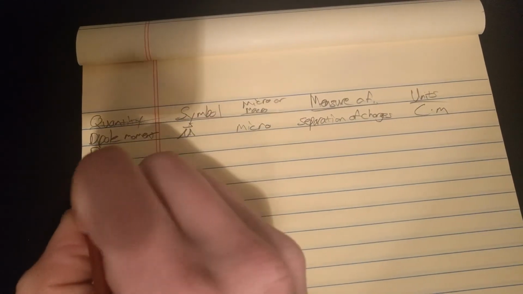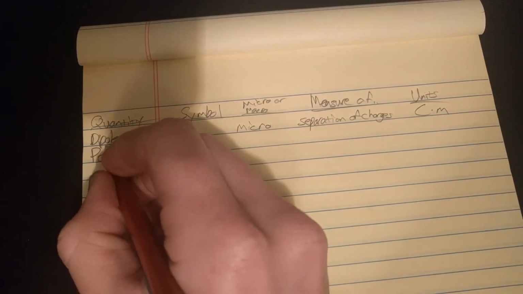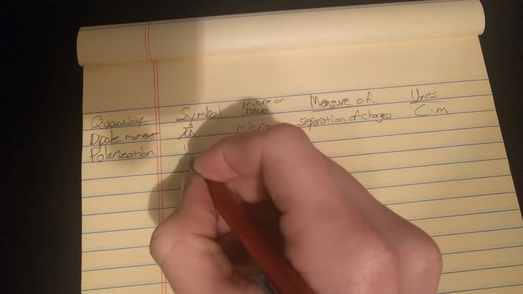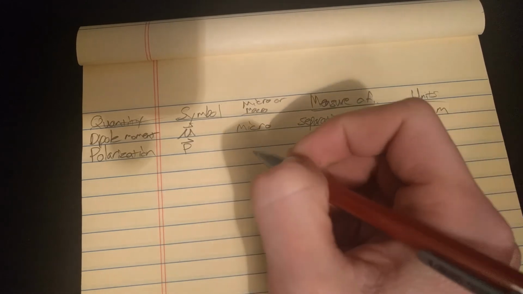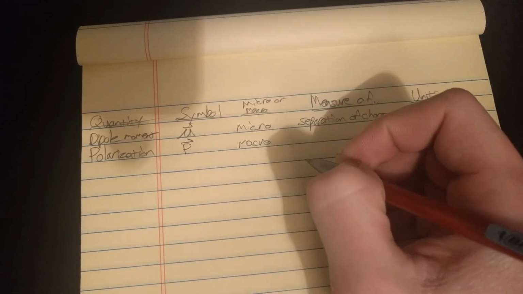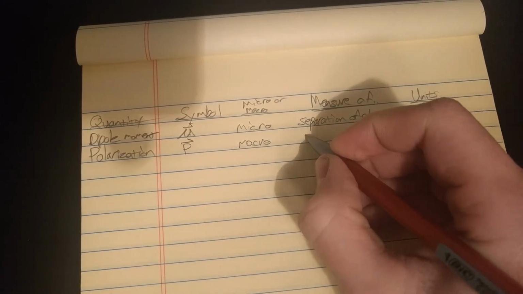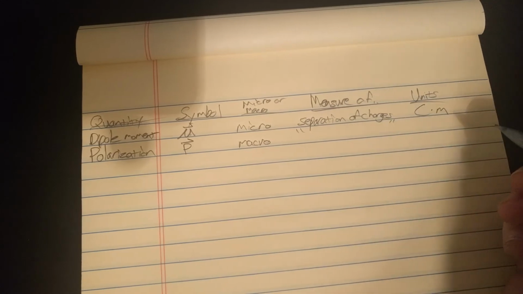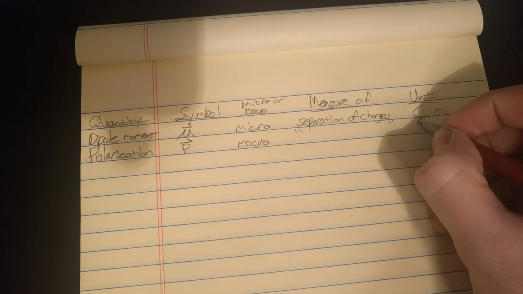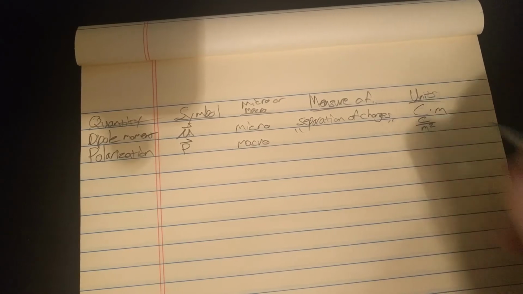And the macroscopic analog to the dipole moment is the polarization, and that's symbolized by a capital P, and it's a vector, and it's a macroscopic property. It's effectively the macroscopic dipole moment, and it's a measure of the same thing, and it has units of coulombs over meters squared.